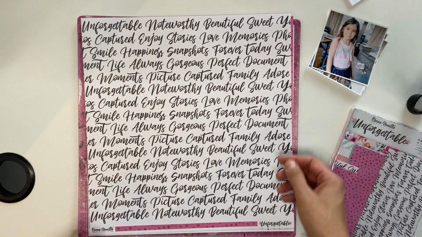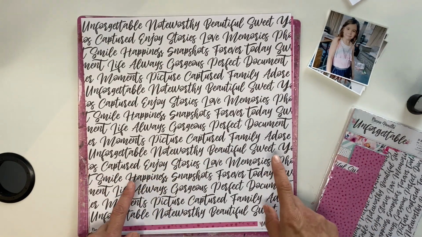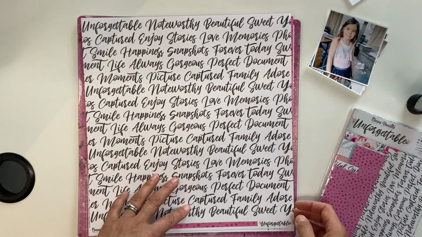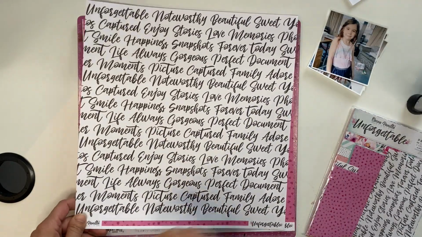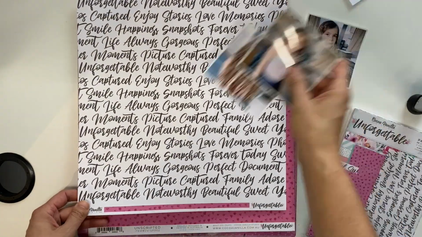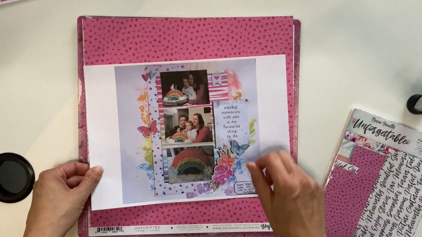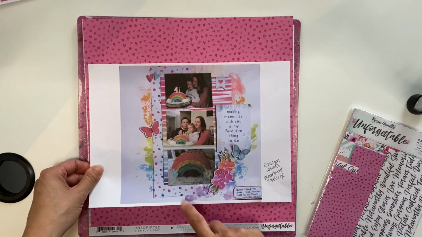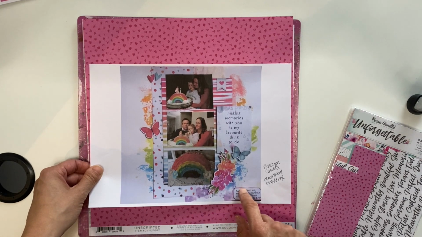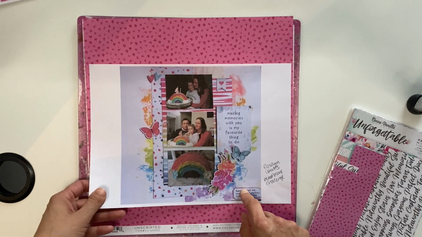So rather than do a white cardstock background, I think I'm going to use this one, which is really gorgeous with this beautiful scripty font. So that will be my background. And then I've pulled some papers for the layers. I think she's got 2 layers. She's used happiness as well. But I want to add a 3rd layer.